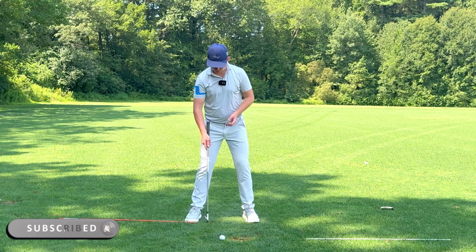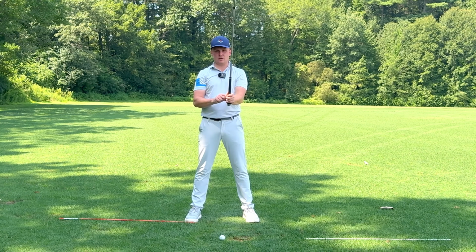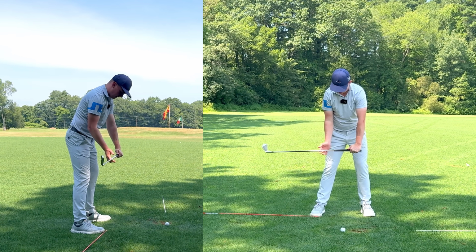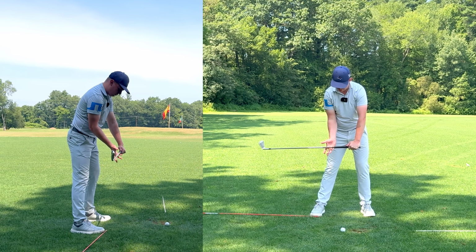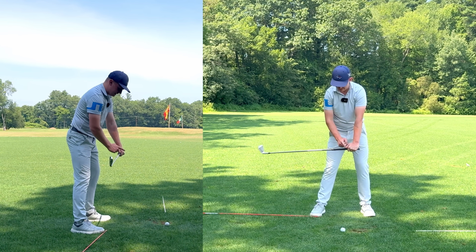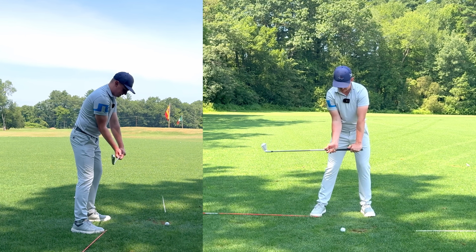So we're going to grip the club with our left hand on the top of the grip. We're then going to bring the shaft so it matches our toe line, with our pinky on the grip and the rest of our hand on the shaft right there. You can see I've created two L's with my arms on the club.